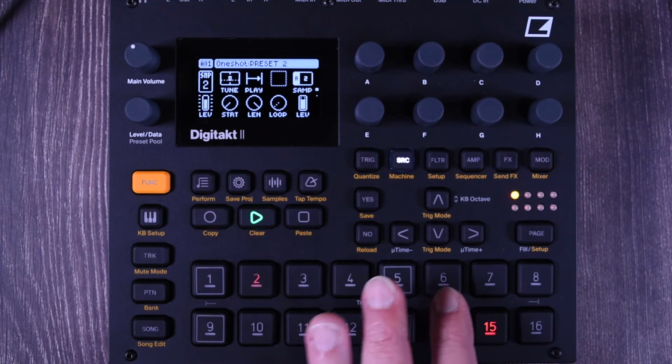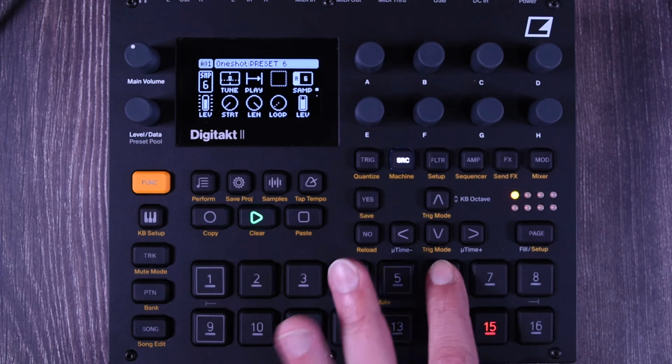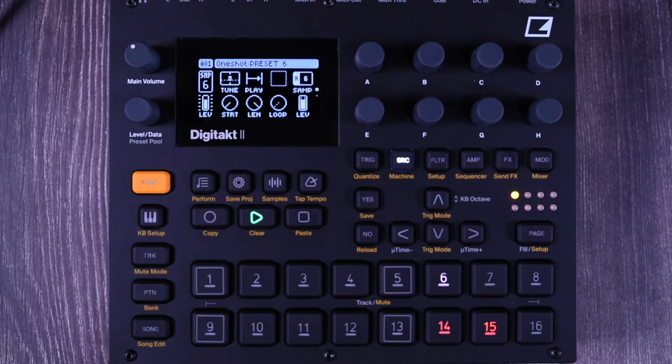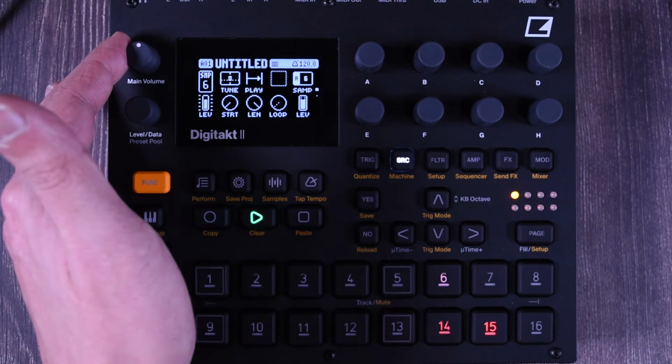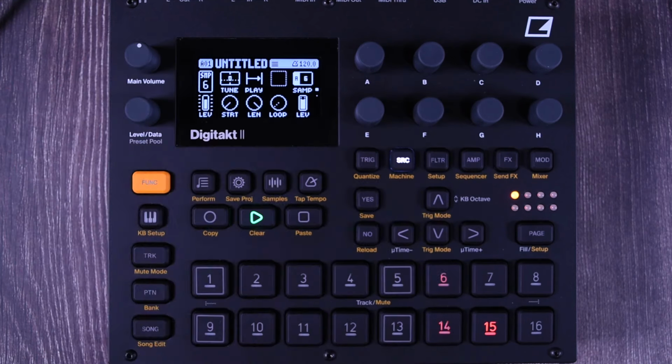And there you go. It's that simple. Now, I'm going to go up in volume just a little bit. I want you to notice that the track I recorded is a little bit off. The metronome is just a little bit off. And this is because when I did a live recording, the quantization is off.